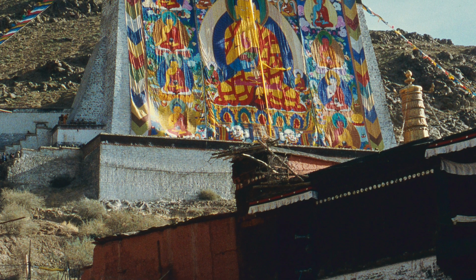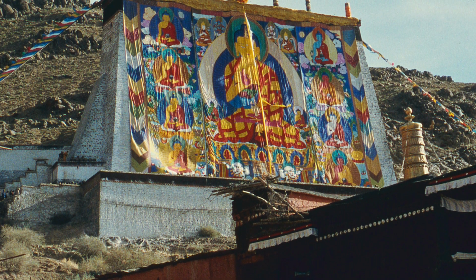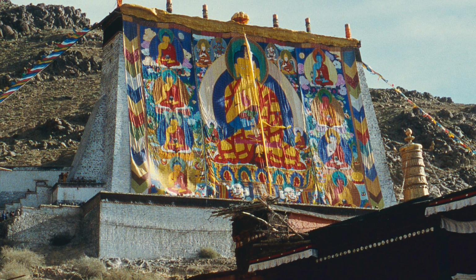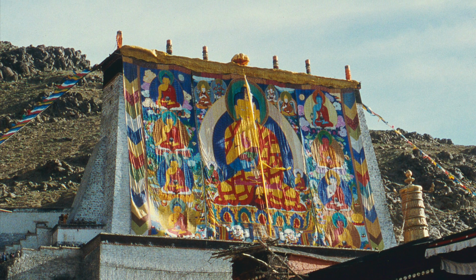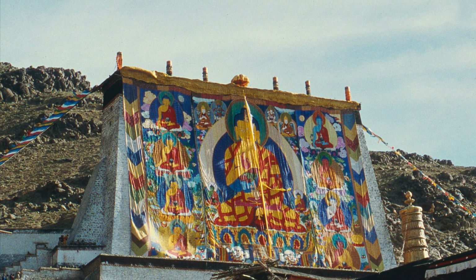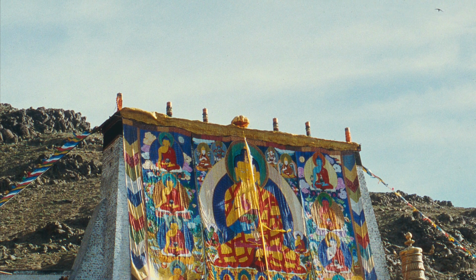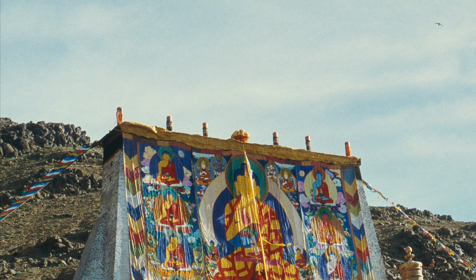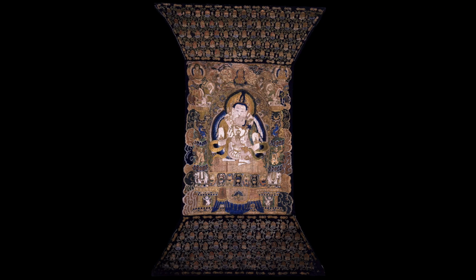An entire village can be involved in creating the giant applique, and the subjects of the applique artworks are usually Buddhas, teachers, deities, and these are sketched out and turned into a pattern by an artist, by a painter.